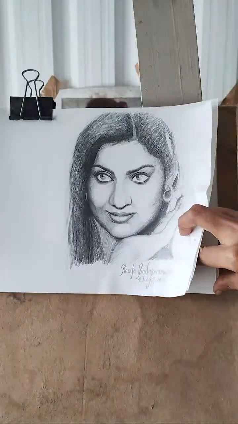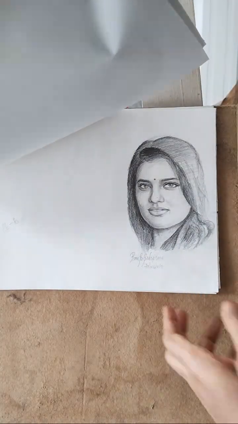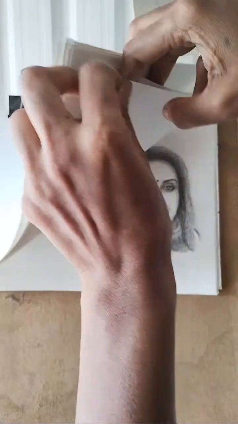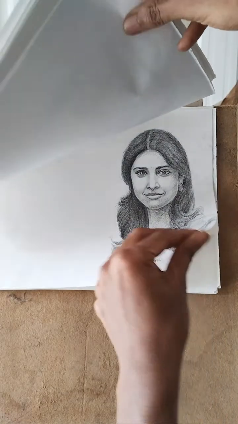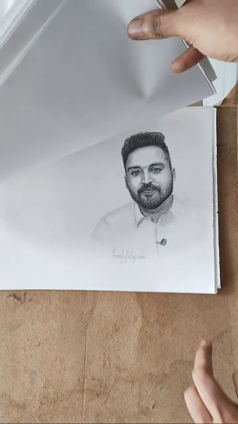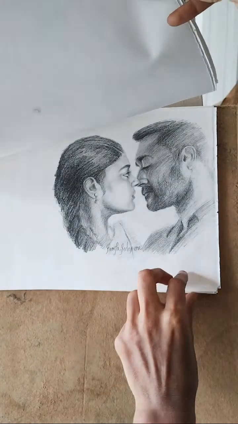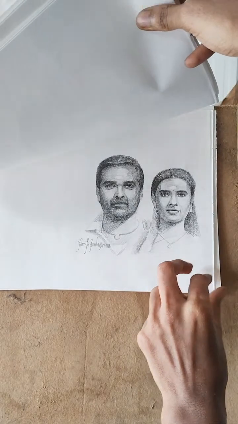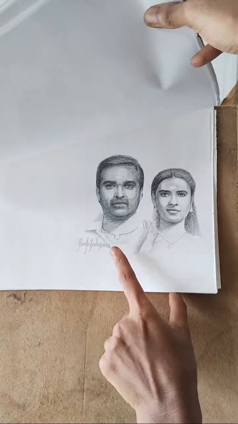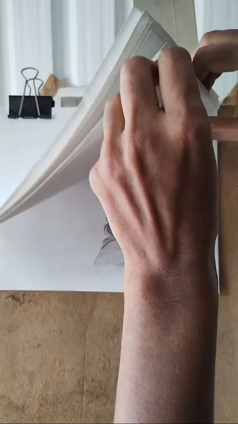This is Kamal Hassan from Virumandi, Aishwarya Rajesh, Kirti Suresh, Shruti Hassan. All of these time-lapse drawings are there on my channel. This is Vikraman. This is a couple. Surarai Potra, I guess. This is also a couple. This person, I don't remember his name. Vijay Sethupathi.